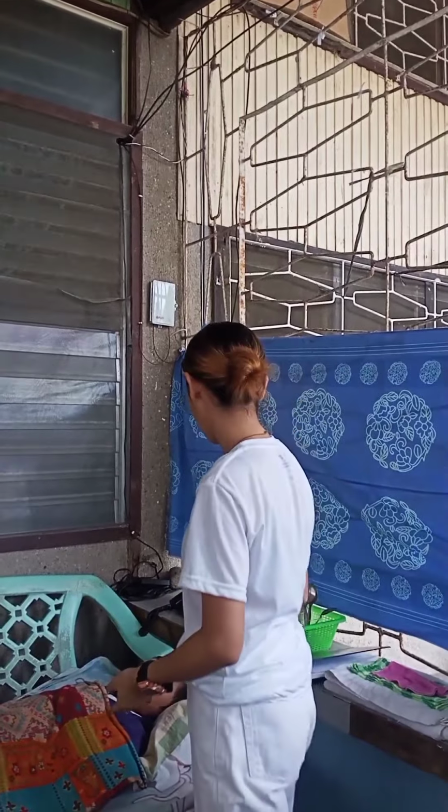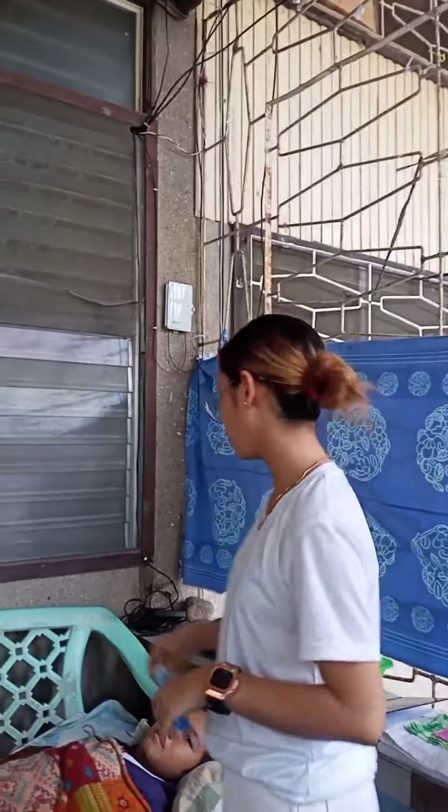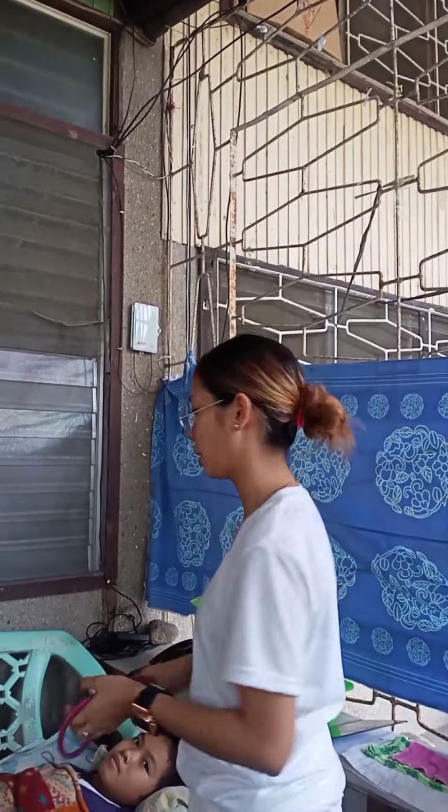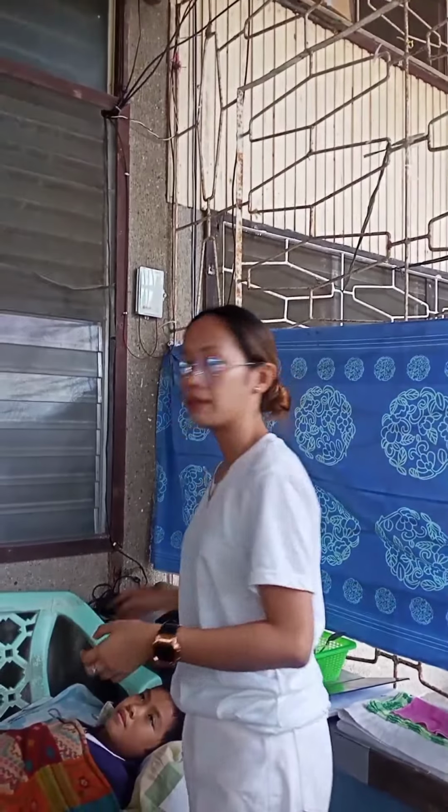The next step, since we have already assisted our patient to bed, is to take vital signs. We use the thermometer to get the temperature of our patient. Then of course the stethoscope and the sphygmomanometer to get the blood pressure of the patient. After that is to orient the patient to the unit and personnel.